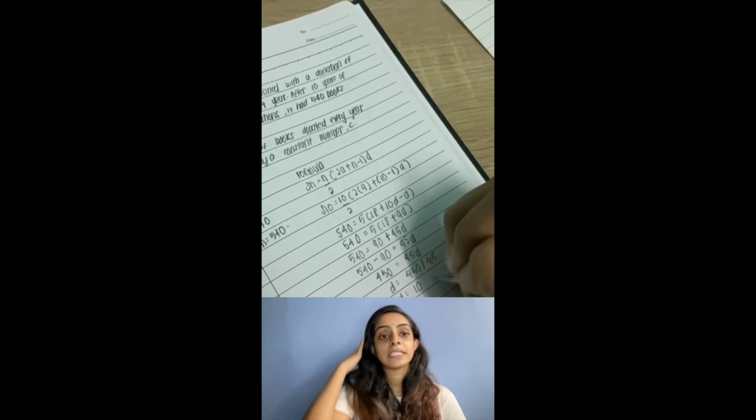So 540 equals 5 bracket 18 plus 9d. 540 equals 5 times the numbers in the bracket, which will become 90 plus 45d. So 540 minus 90 equals 45d. Bring 90 to the other side. So 540 minus 90 will become 450 equals 45d.